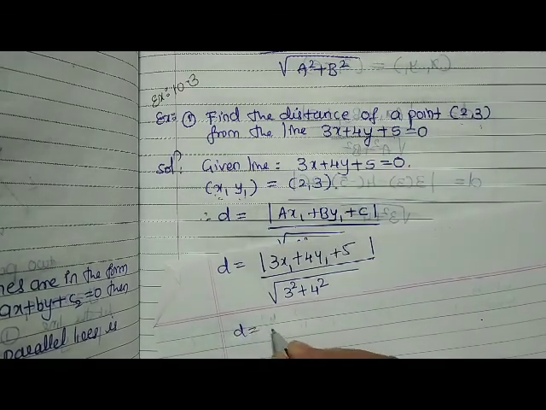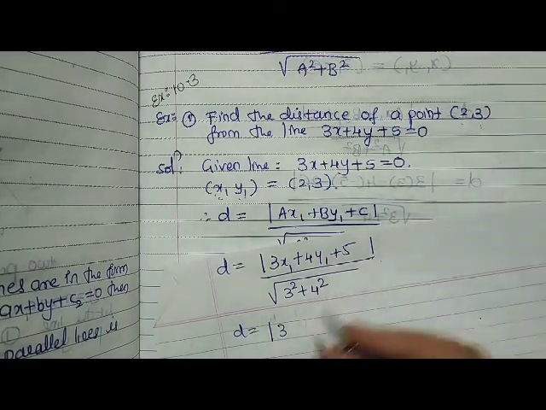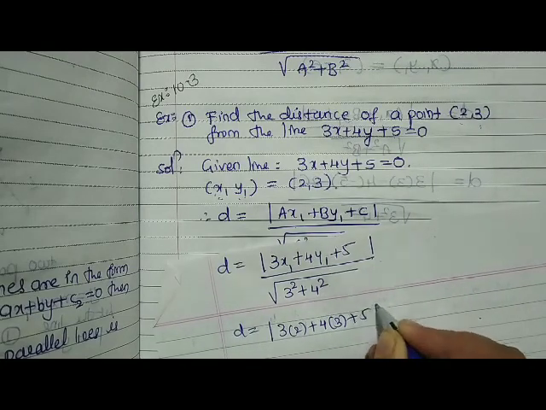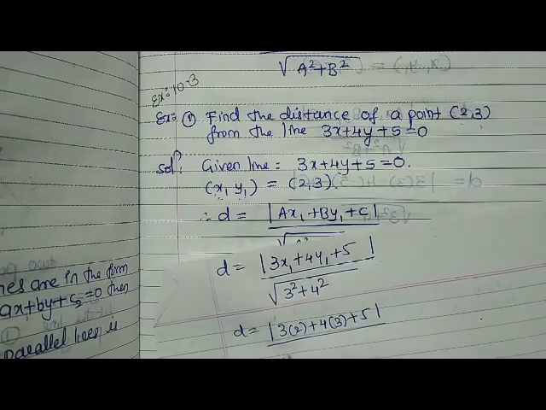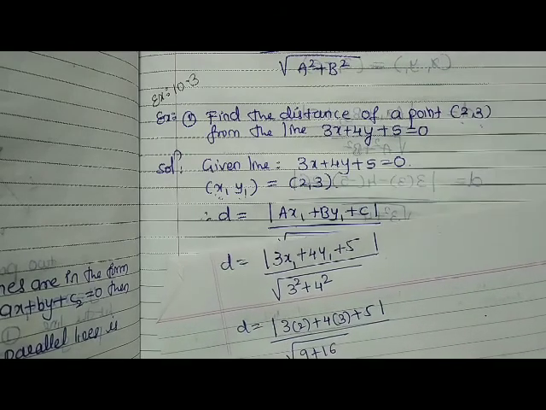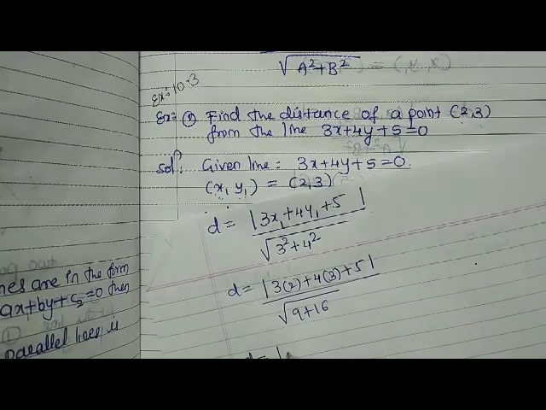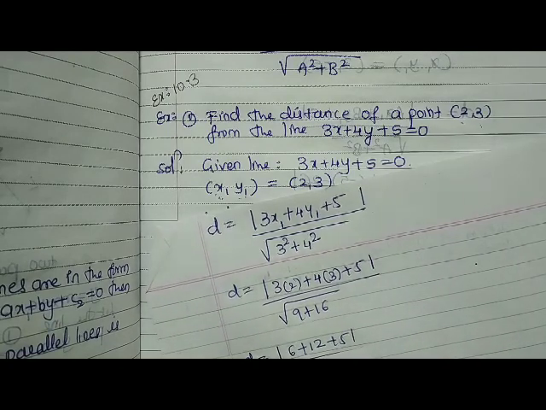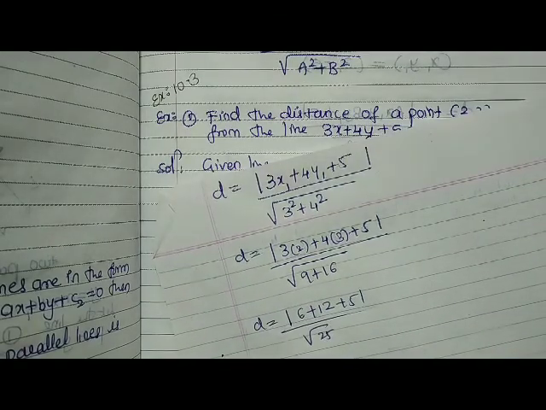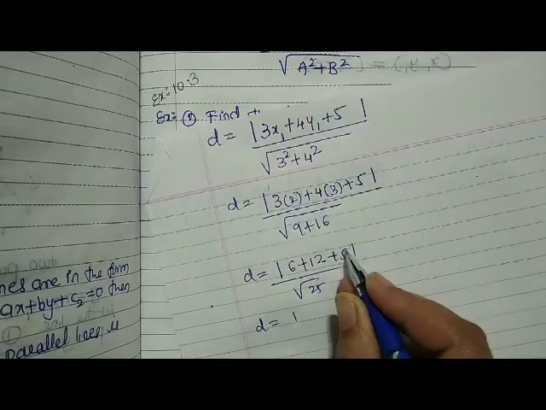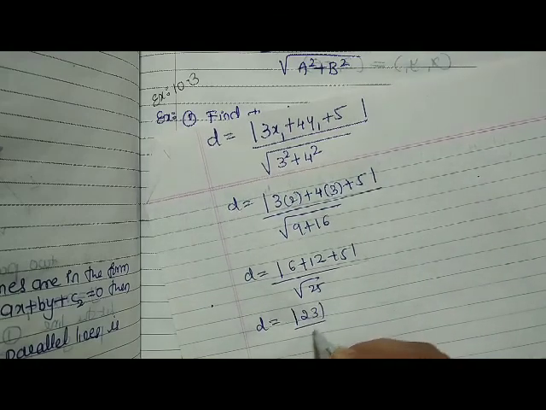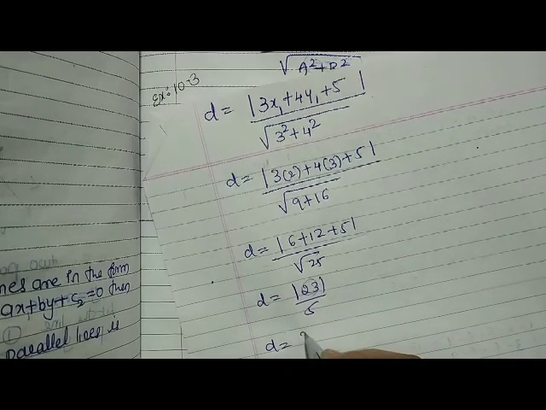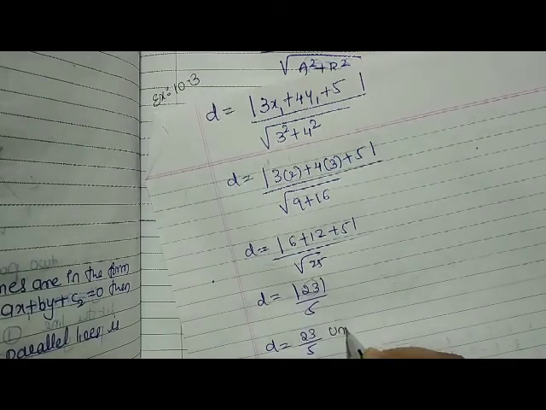Okay, so d is equal to modulus of 3 into, what is x1? That is 2, plus 4 into, what is y1? Which is 3. Substitute it, that is divided by root of 9 plus 16. So d is equal to modulus of 3 into 2 is 6, 4 into 3 is 12, plus 5 divided by root 25. So d is equal to 18 plus 5, modulus of 23 divided by 5, and we know that mod of any real number is always positive, so 23 by 5 unit.